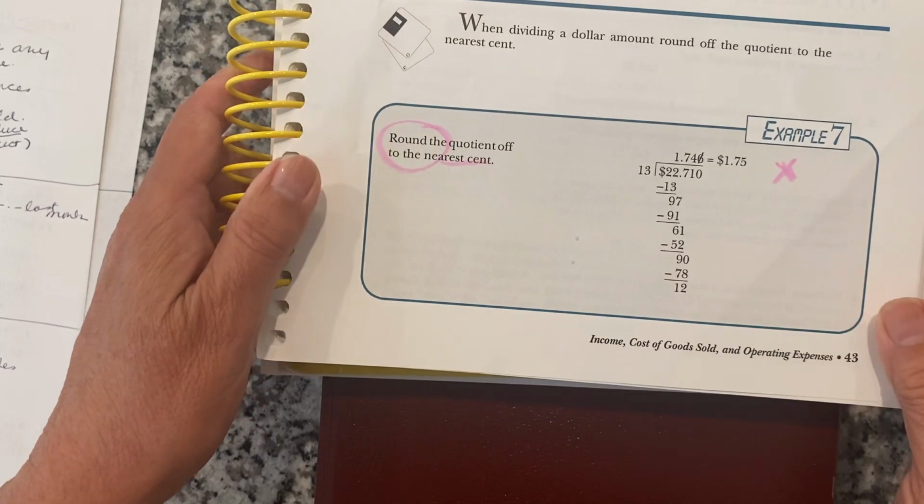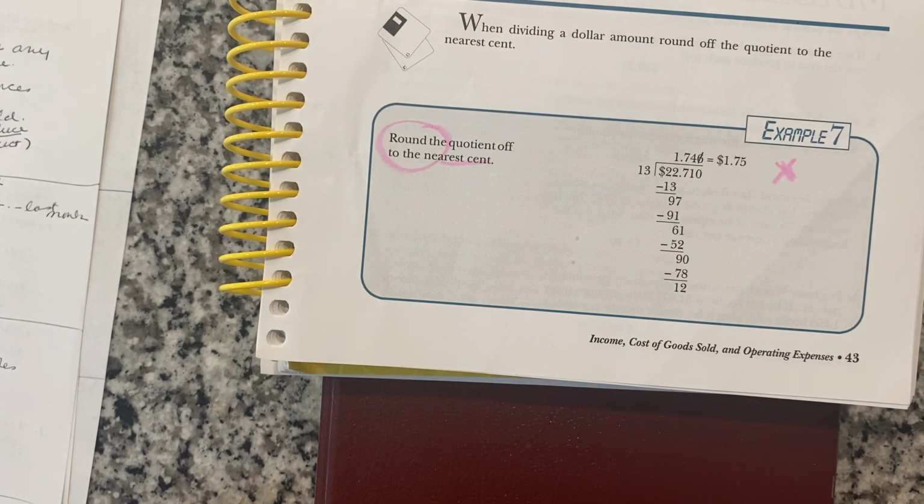Here's another example of decimal point move. Oh, this is round the quotient off to the nearest cent. So whenever you have money, you don't like to deal with 4/10 of a cent. So they always round off.